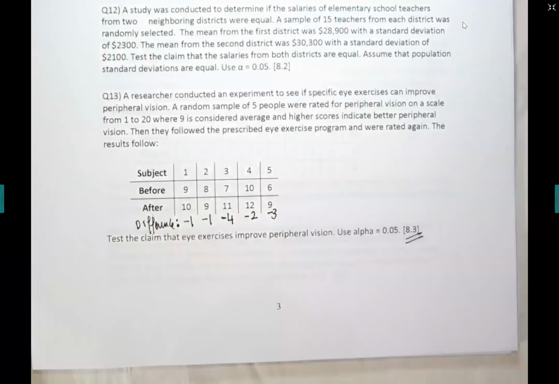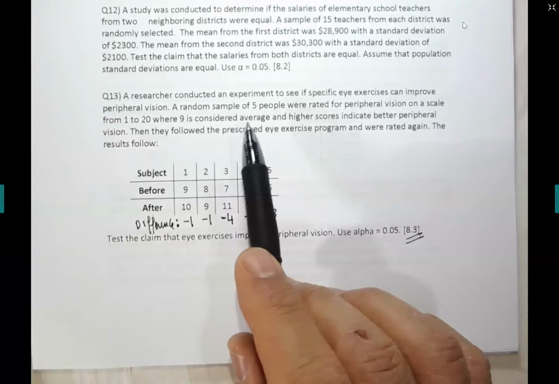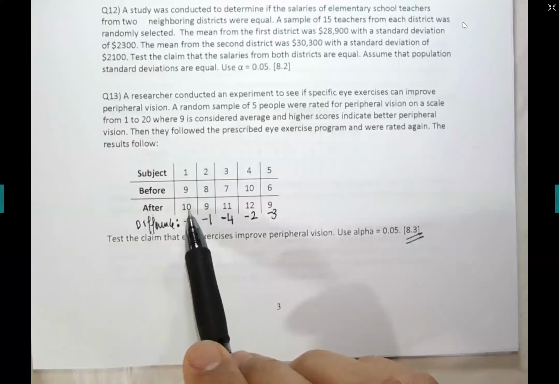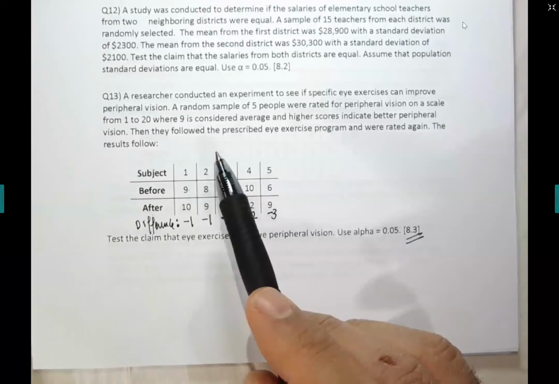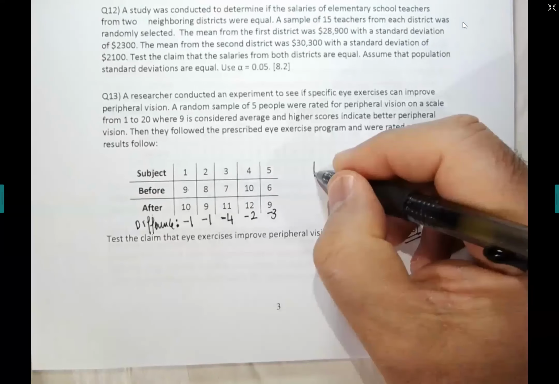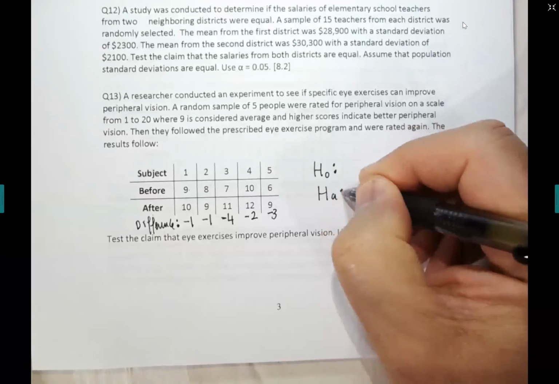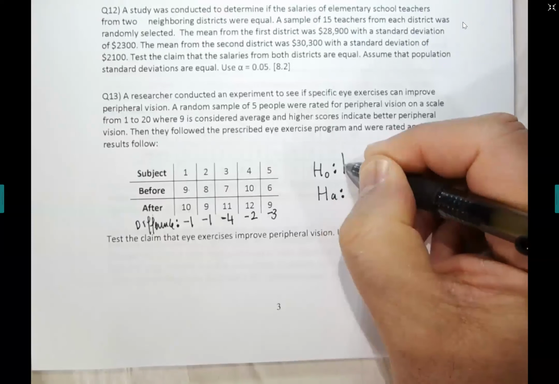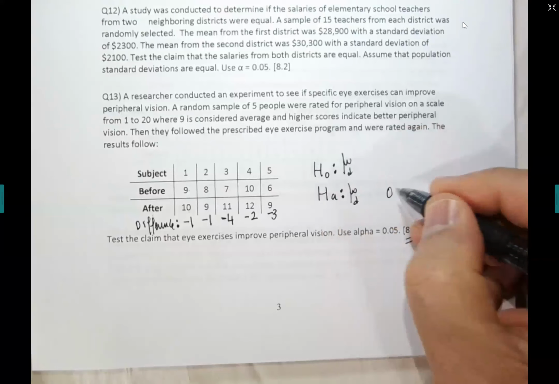We need to test the difference against 0, guys. And here's how you test the difference. If this exercise improves vision, that means the numbers after are gonna be bigger than the numbers before, because when you improve your vision, you're gonna get a better score. So you guys, here's how you figure out whether you're testing greater than 0 or less than 0 or equal 0. You just write mean of the difference, and 0, put 0 here, it's all against 0.